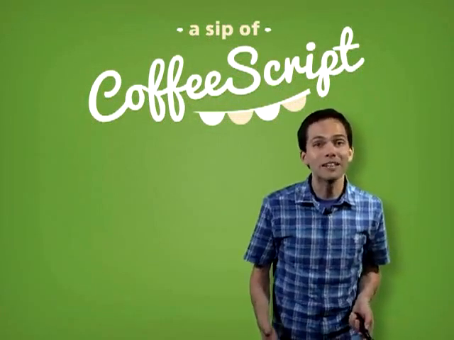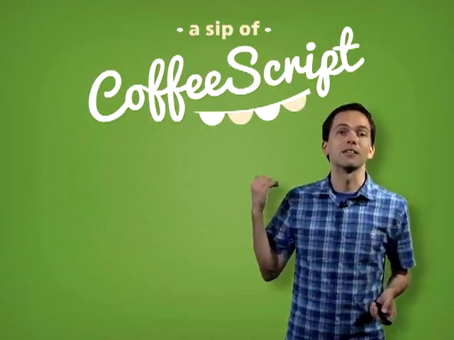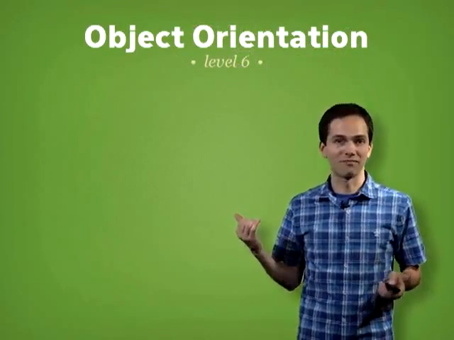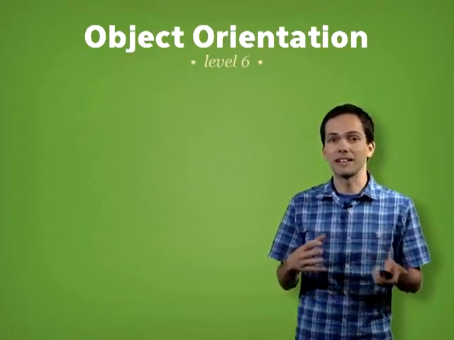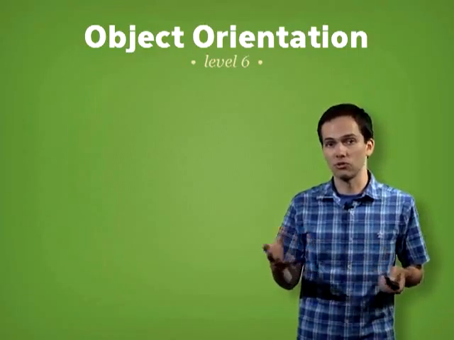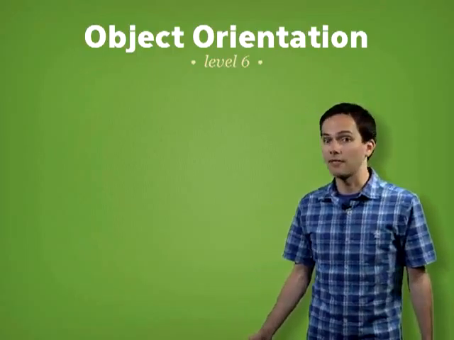Hey look, you made it all the way to level 6. In level 6 we're going to be talking about object orientation. You know, stuff with classes and how to apply that and all the cool new mechanisms that CoffeeScript gives you to do object orientation. So let's dive into it.